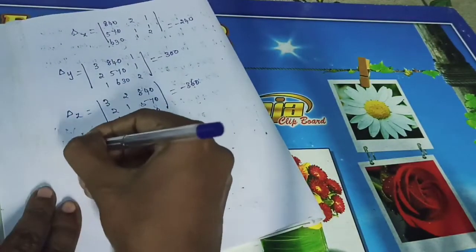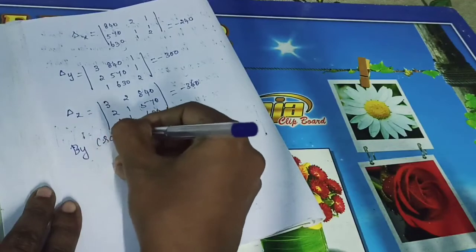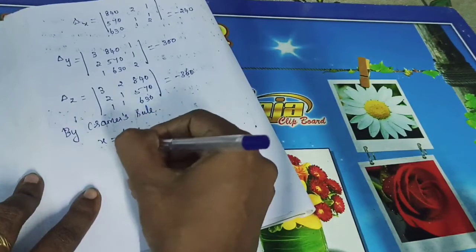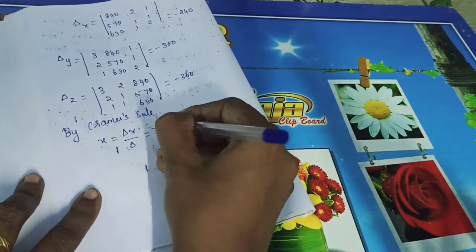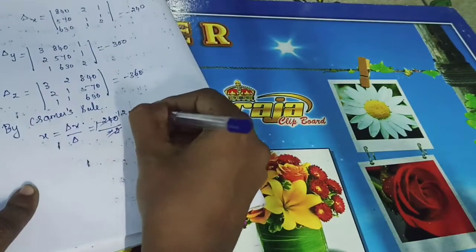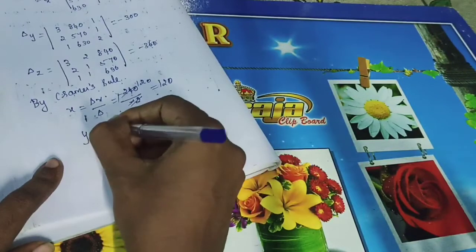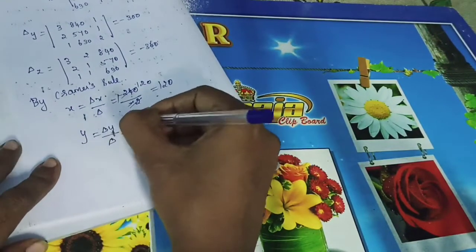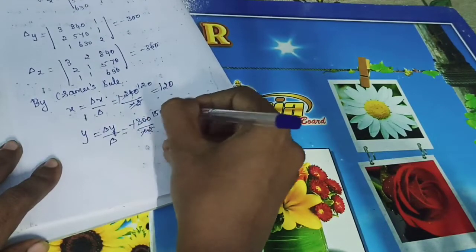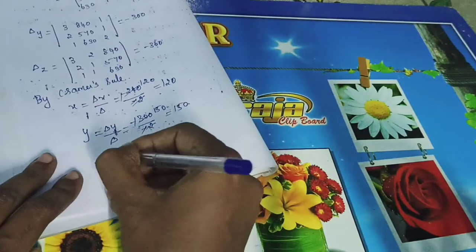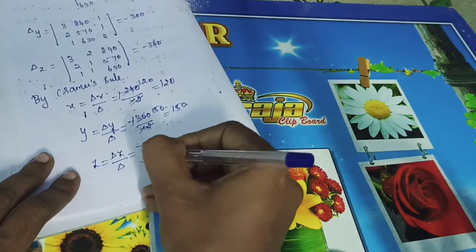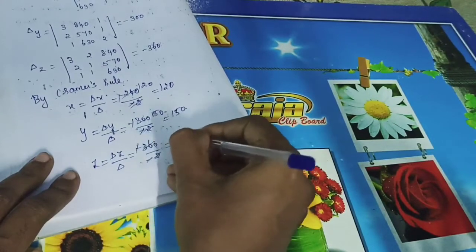Okay. Then by Cramer's rule, if you apply Cramer's rule, what will happen? x is equal to delta x by delta. So delta x value is minus 240 divided by minus 2. This will get cancelled. You will get 120. Then y value is delta y by delta, that is equal to minus 300 divided by minus 2. This and this will get cancelled. You will get 150. Then z is equal to delta z by delta, that is equal to minus 360 divided by minus 2. This and this will get cancelled. You will get 180.